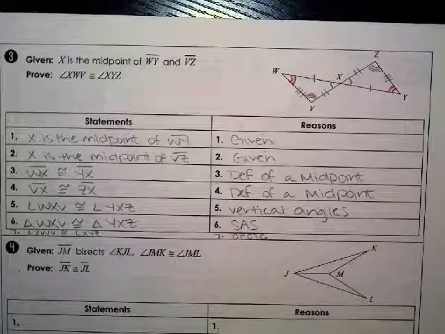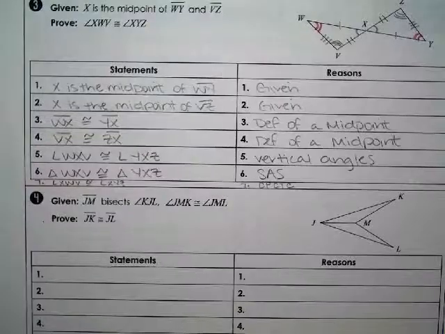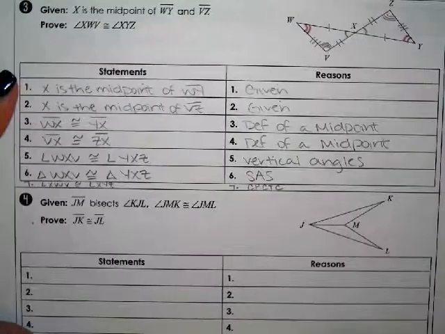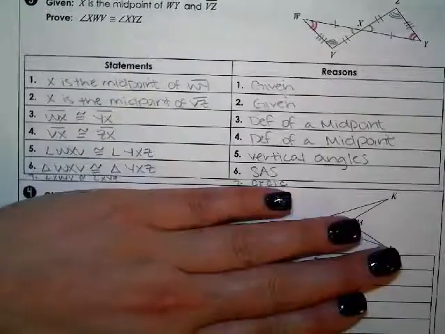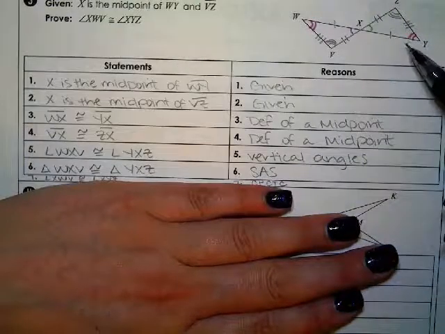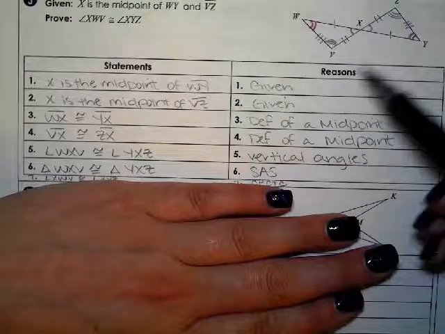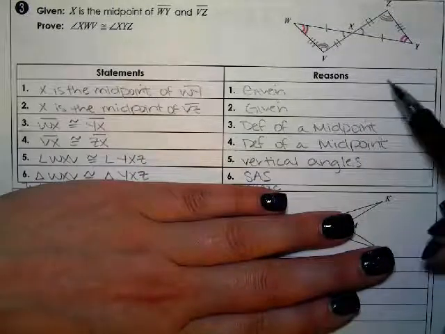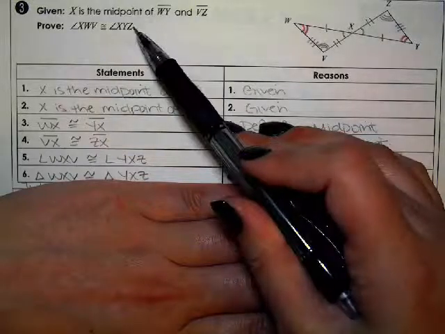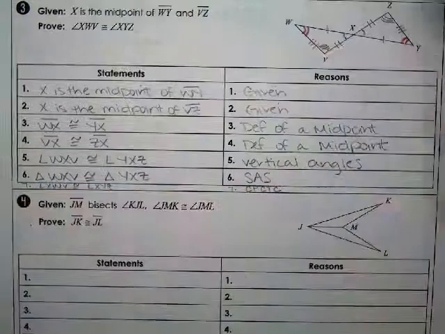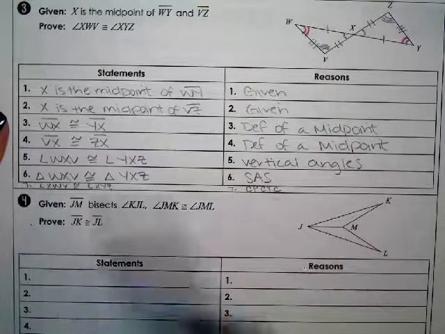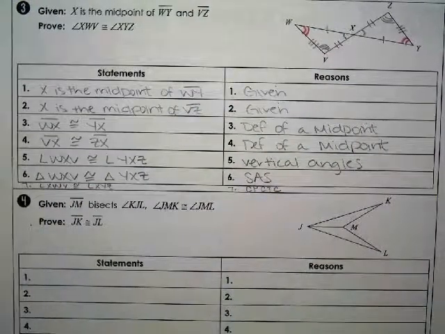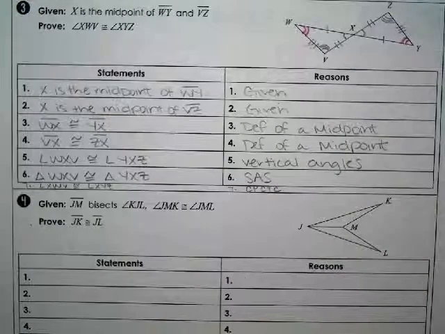So basically, the flow of the proofs should feel very familiar up until this point. Your first goal, show that the triangles are congruent. Once you show that the triangles are congruent, then you can mark everything else that's congruent, and then your goal, whatever you were trying to prove, should be the next thing that you end up doing in the proof. And the reason you're able to do that is because all the corresponding parts of congruent triangles end up being congruent. All right, I'm going to go ahead and leave these last two proofs for you guys to do.